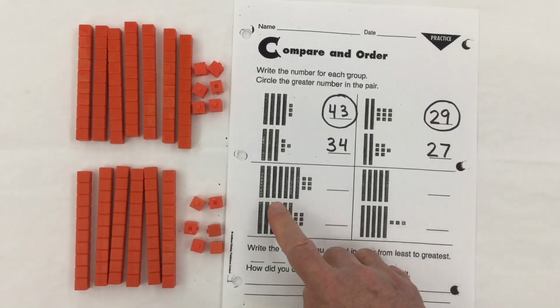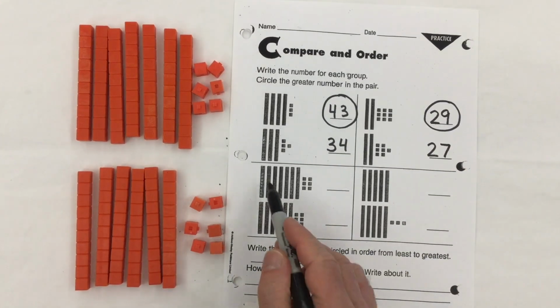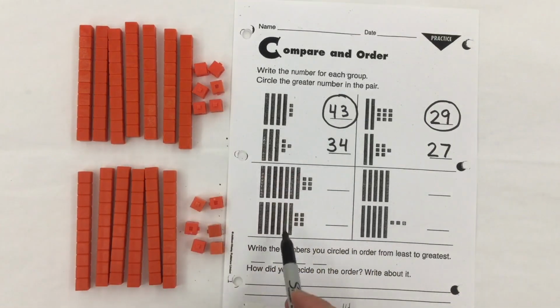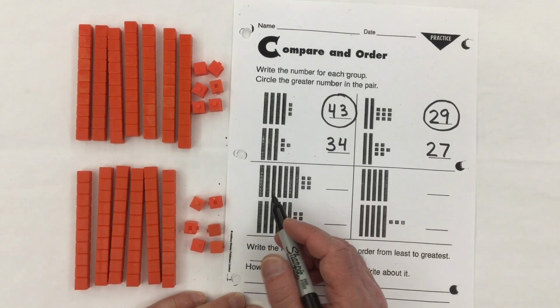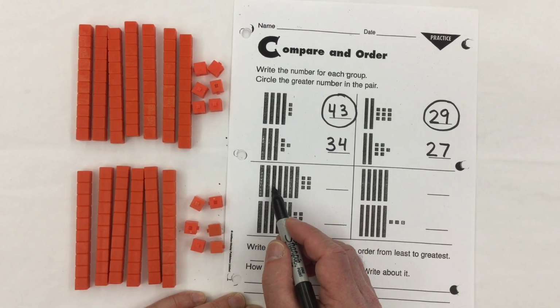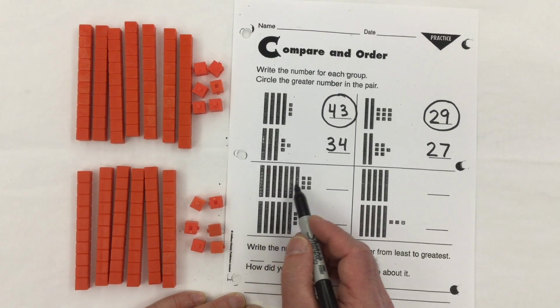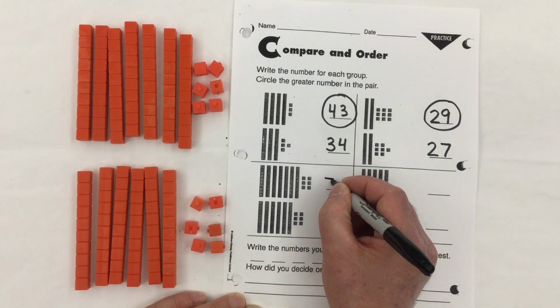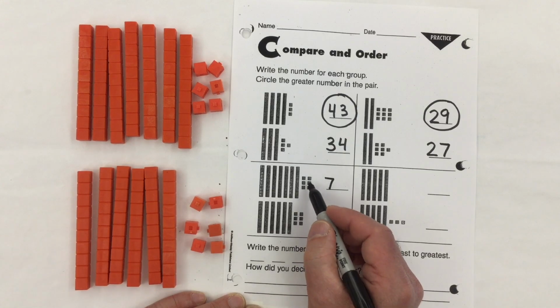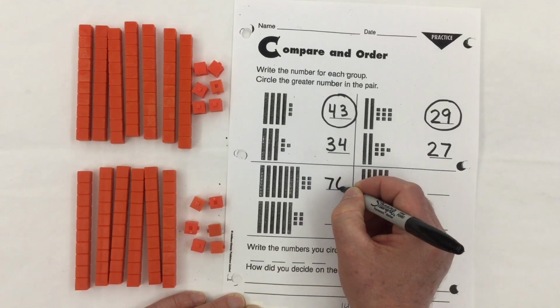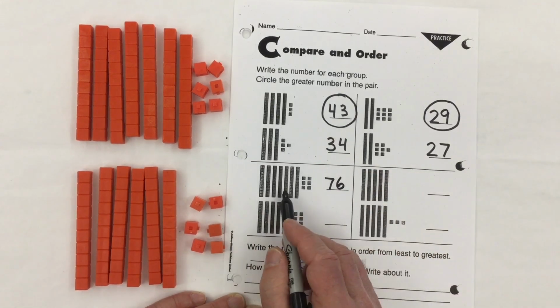All right, let's take a look at the next set of numbers. So here we have this one up above and this one below. They look pretty close, but let's count how many tens we have. 1, 2, 3, 4, 5, 6, 7. There are 7 tens. And how many ones? 1, 2, 3, 4, 5, 6. 6 ones. That's 76.